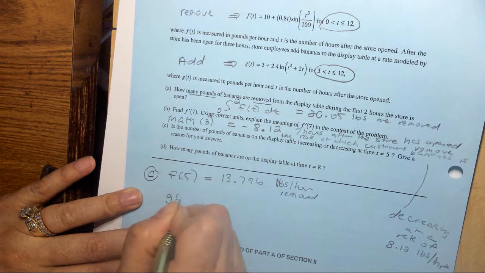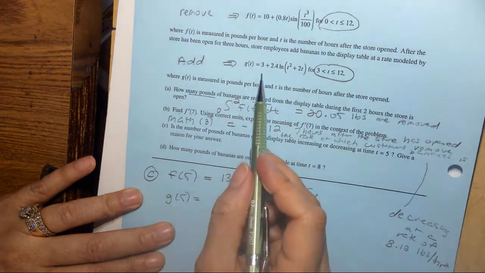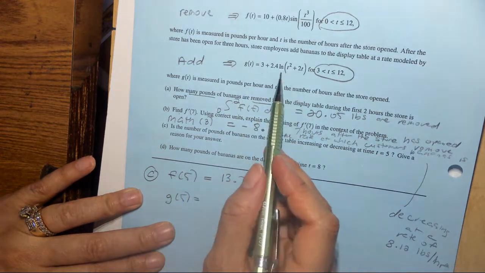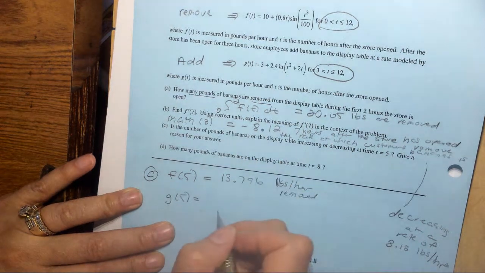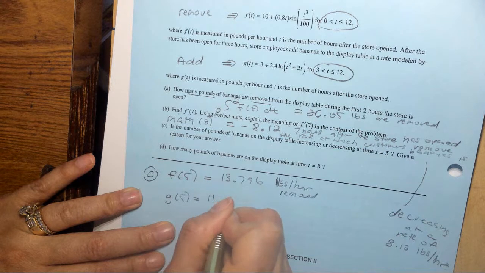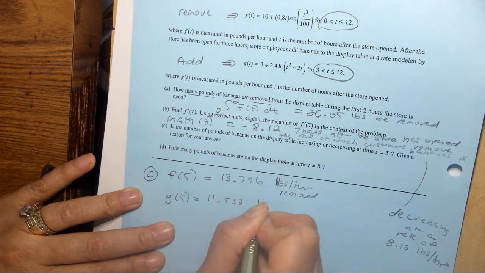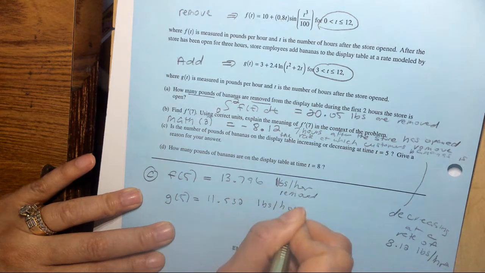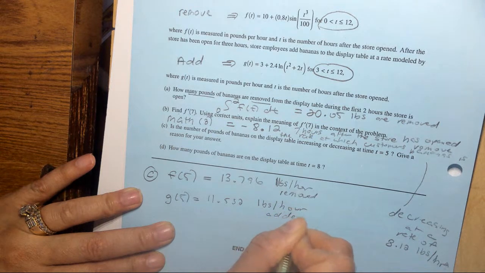And then g of 5, so plug in 5 for my t's here. And we get 11.532 pounds per hour being added.